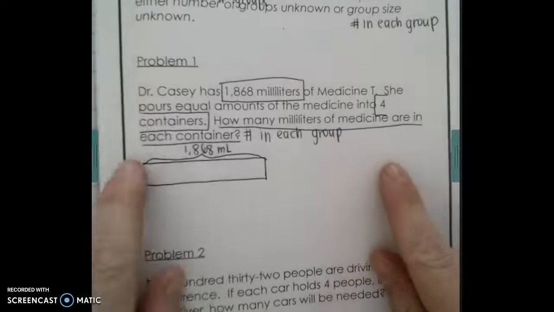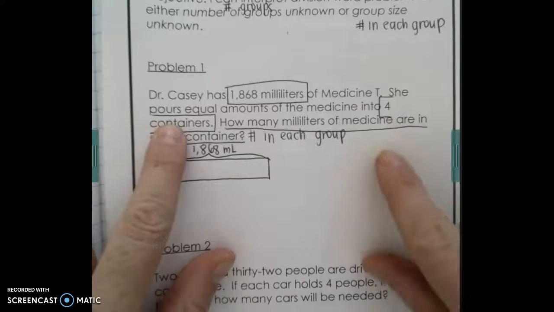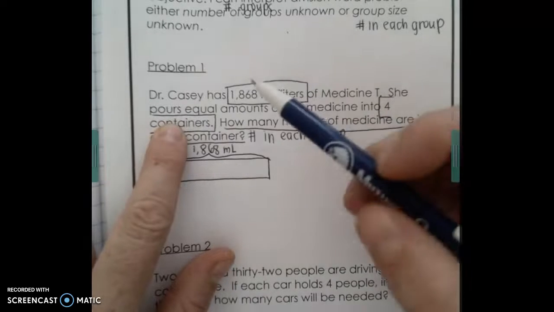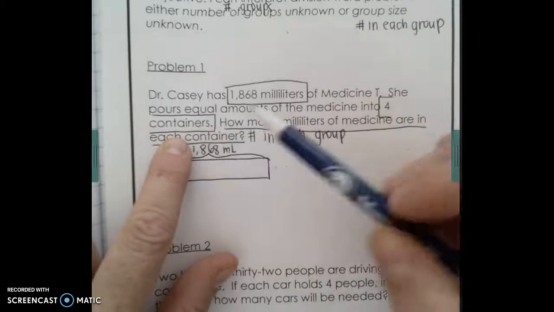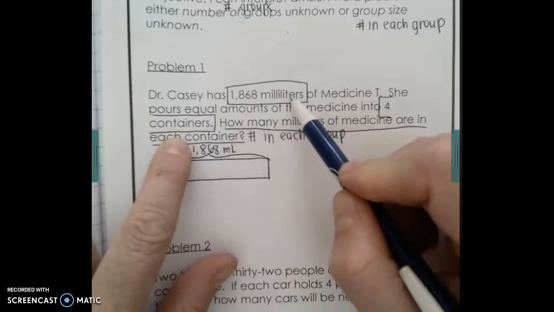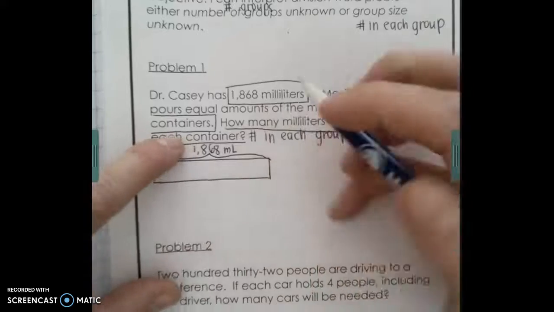And then it says she pours equal amounts of medicine into 4 containers. Okay, and one hint of whether it's in each group or number of groups is if my labels match. Well, this is 4 containers. This is 1,868 milliliters. So that tells me that this is not going to be the number in each group. It's going to be the number of groups.